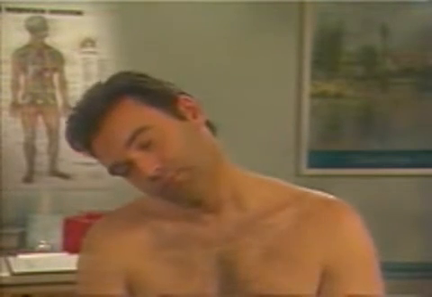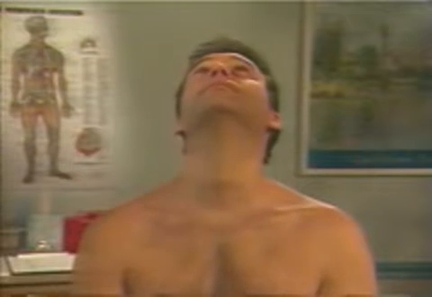Now assess the neck's range of motion by having the patient touch his chin to his chest, turn his head to the right, and turn his head to the left. Then have him tip his head toward his right shoulder, and toward his left shoulder, and tilt his head backward. All of these movements should be smooth and painless.